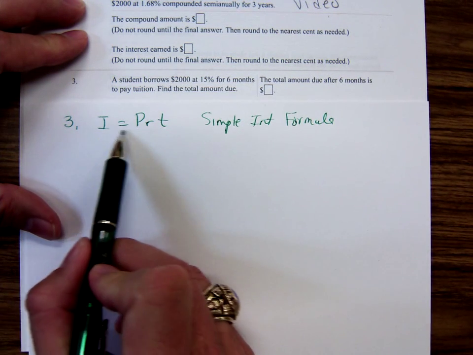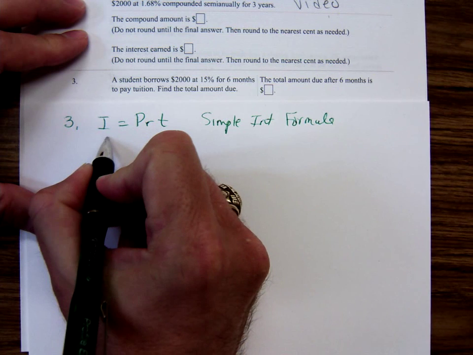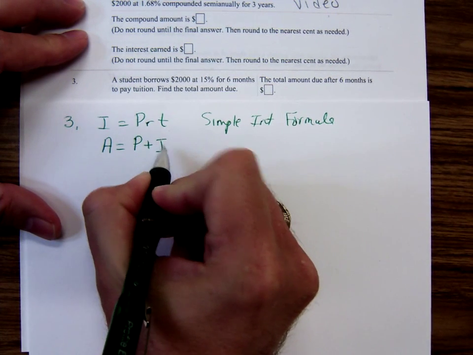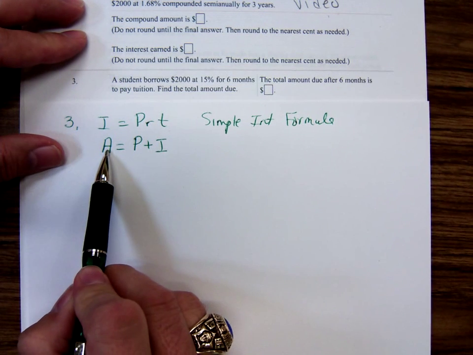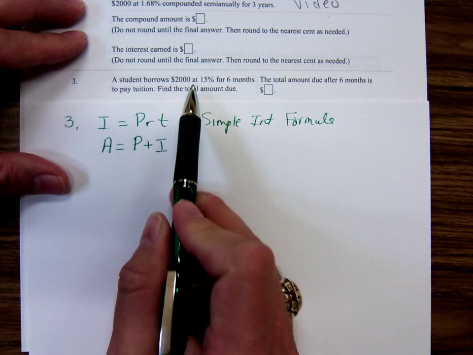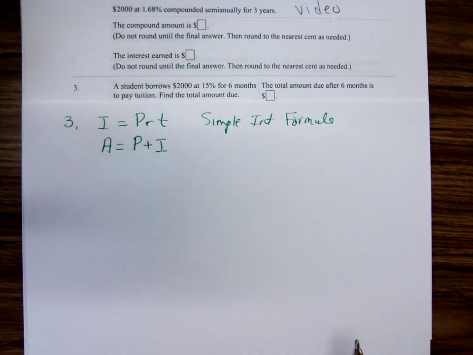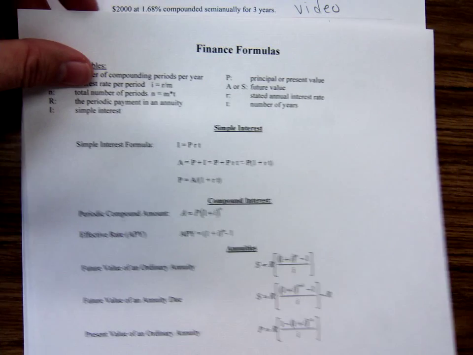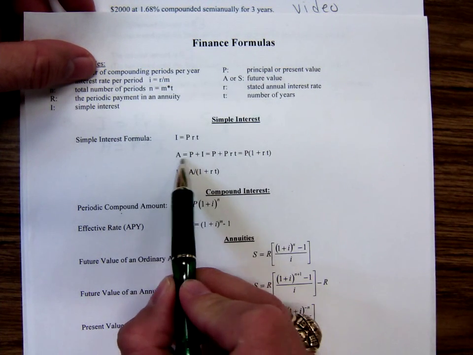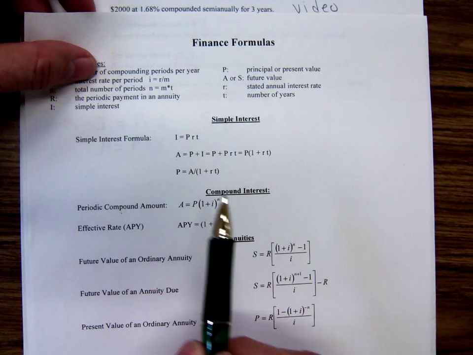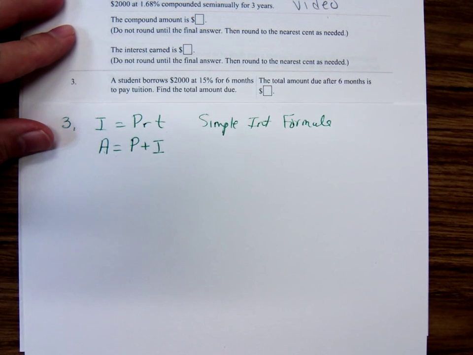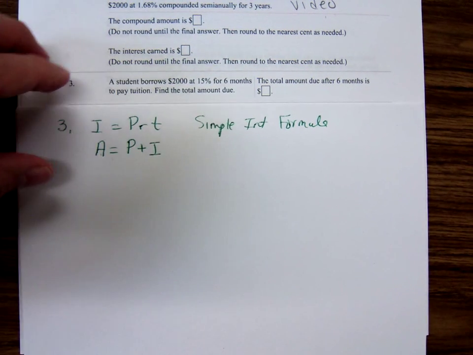So you would use simple interest first, and then A equals P plus I. This is the future value equals the present value, that's the $2,000, plus the interest. So on this one, you're using I equals PRT, calculate the simple interest, and then A equals P plus I. Hopefully it's clear to you why we're not using an annuity. This is not an annuity. There's not a series of equal periodic payments.